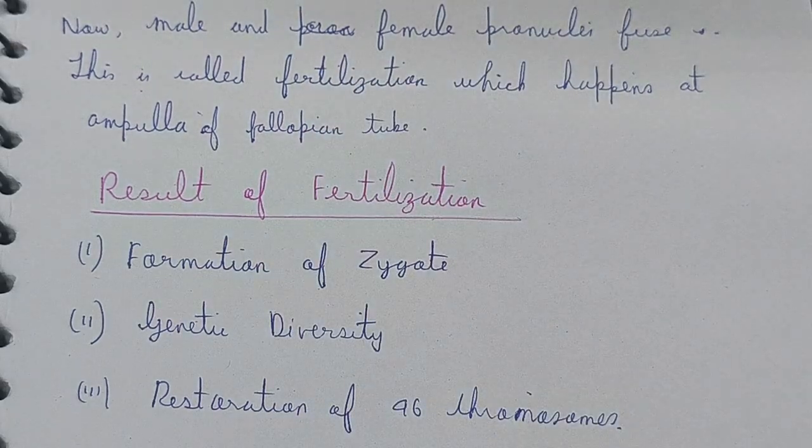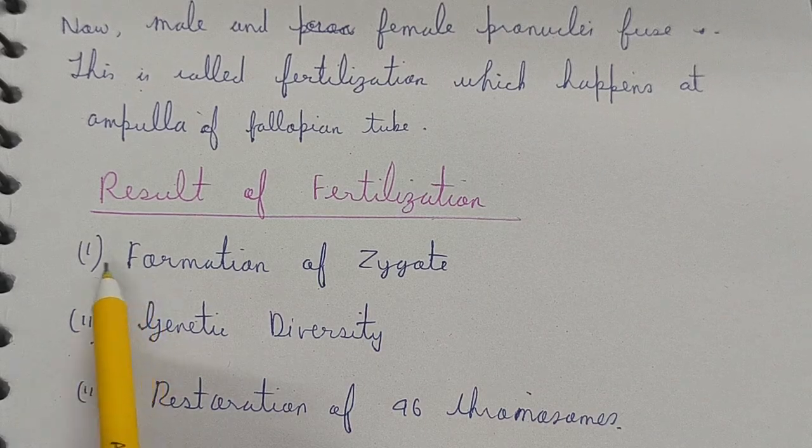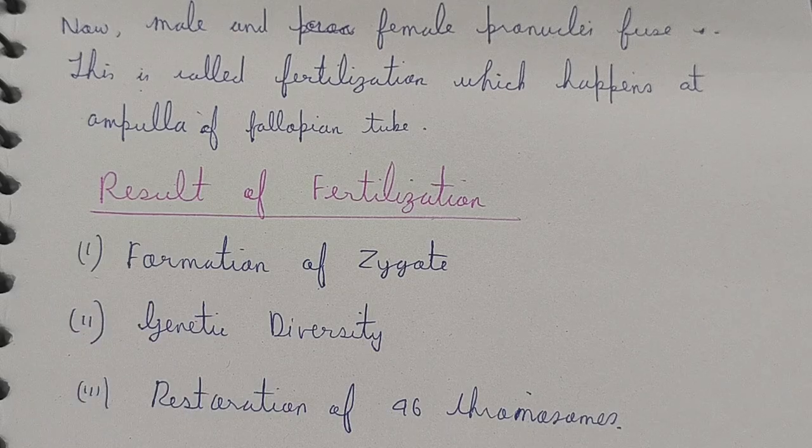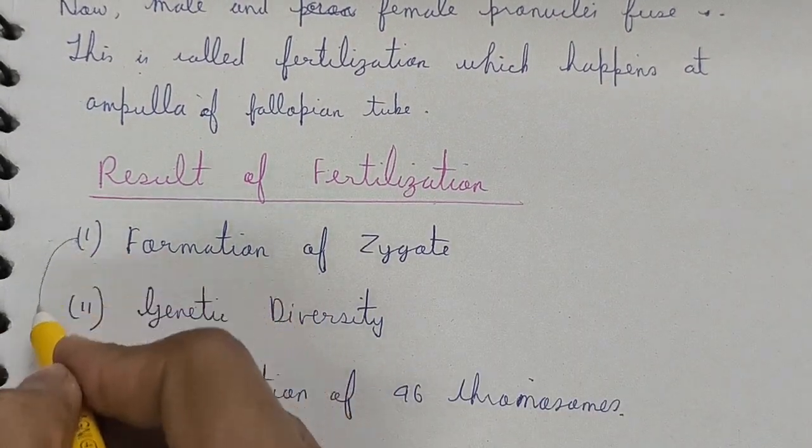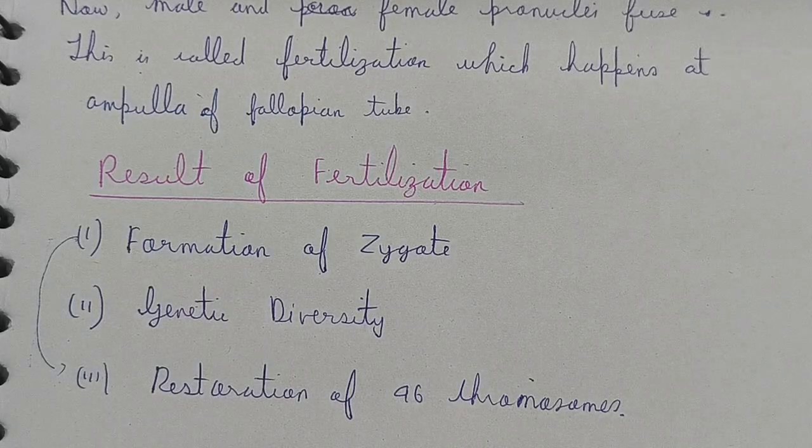Now this is all about the result of fertilization. First of all is the zygote, because we know here is formation of the zygote, and this is also equal to restoration of 46 chromosomes. Now I am going to tell you how.